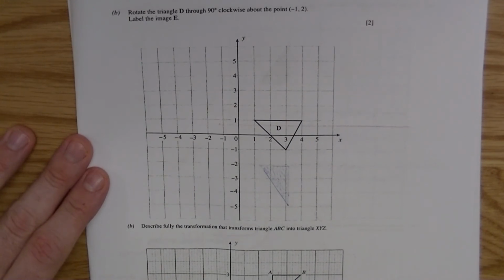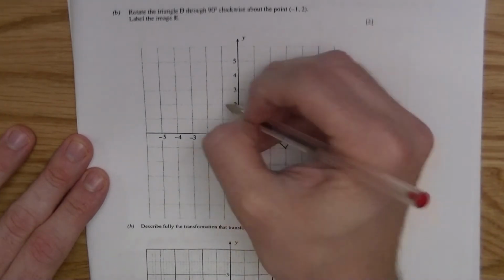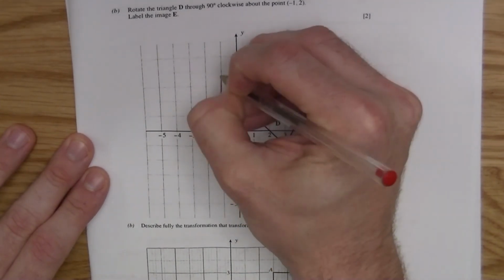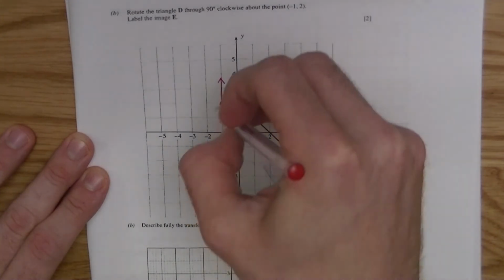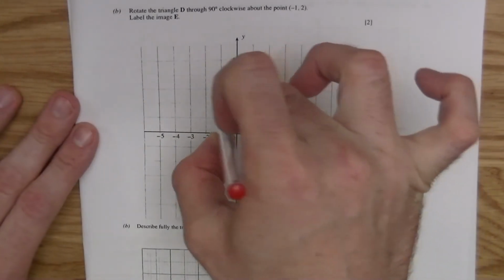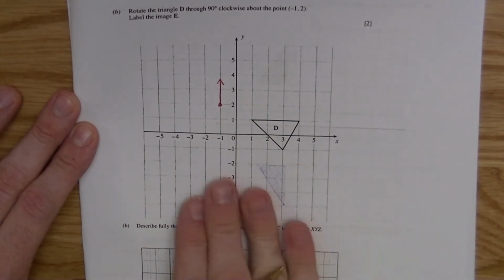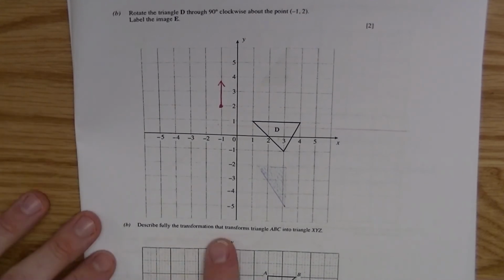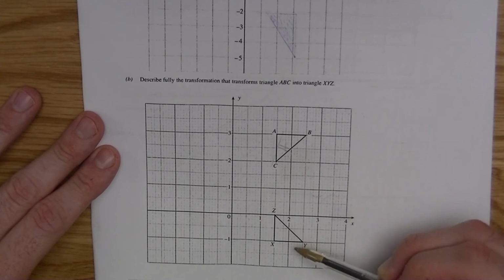Another rotation here. Again, I'm not going to do this one, but get your tracing paper. Find the centre of rotation, -1, 2, which is there, maybe with a north line. Trace this, put your pen on top of the tracing paper at this point, and turn this time clockwise, and the shape is going to come down here at some place.